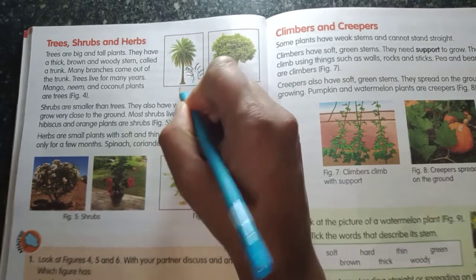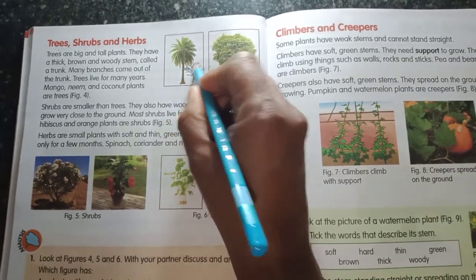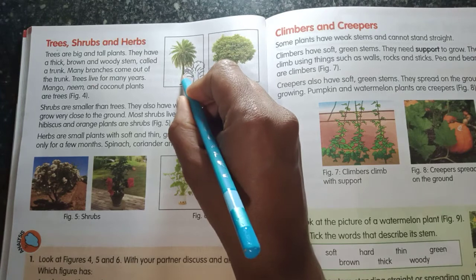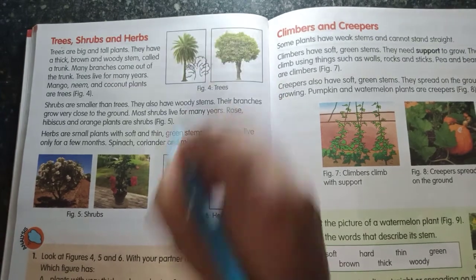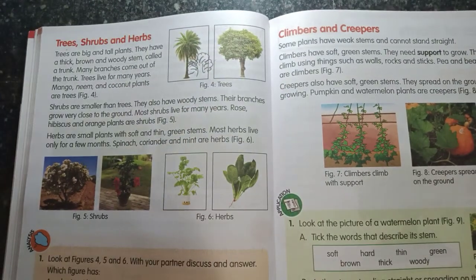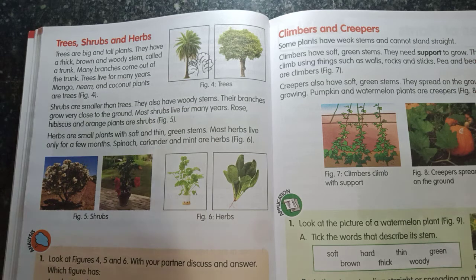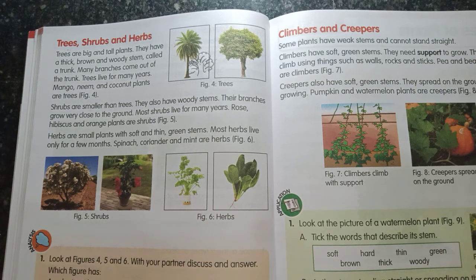They will have smaller branches to which the leaves are attached. So these are the parts of the trees and how they look, and they will also have many types of fruits, vegetables, flowers and all.